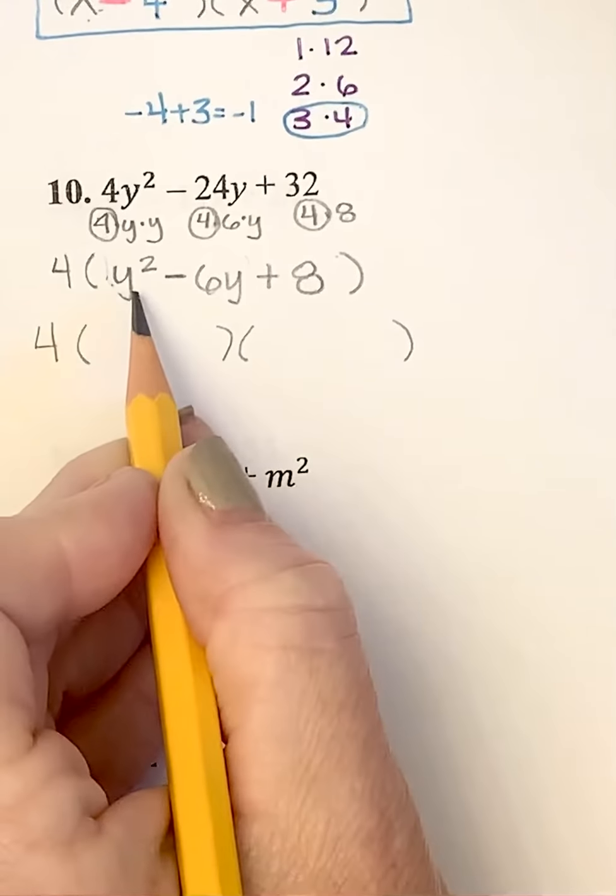Okay, so we start by writing our parentheses for the binomials and figuring out the first term will be t times t, because the only way to get t squared is to multiply t times t. Now we check the signs. This tells me the signs are going to be the same, and they will both be negative. So a negative and a negative.